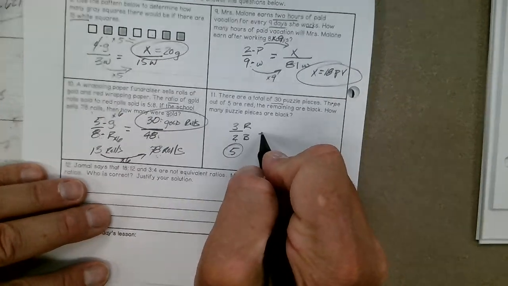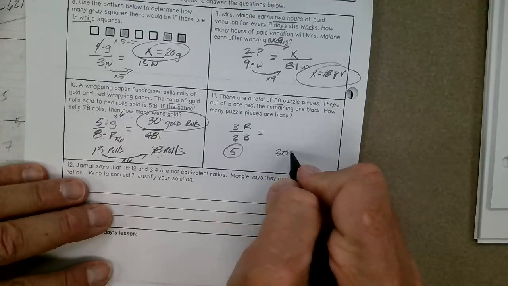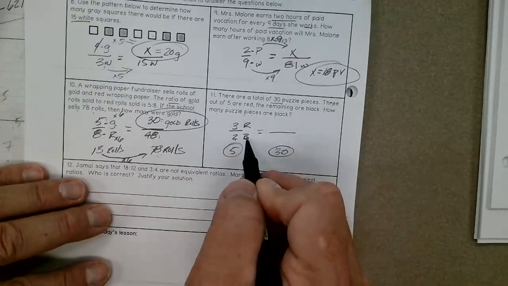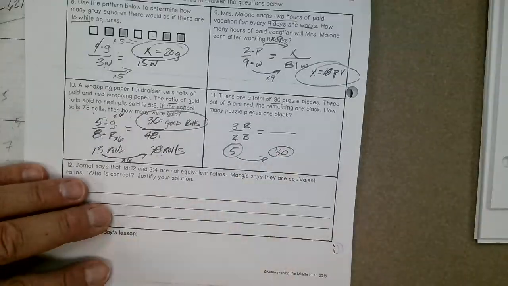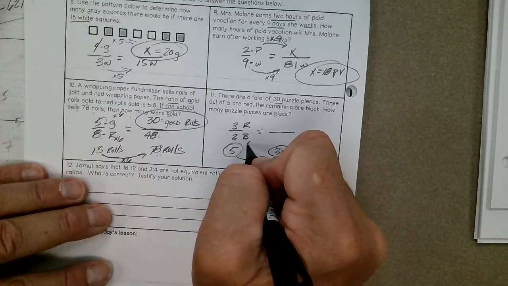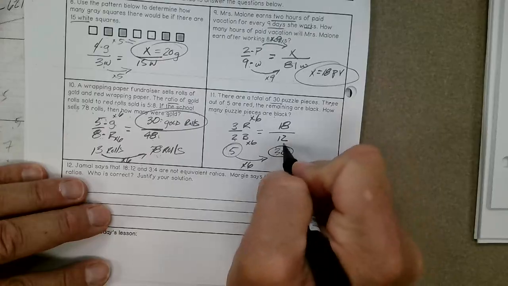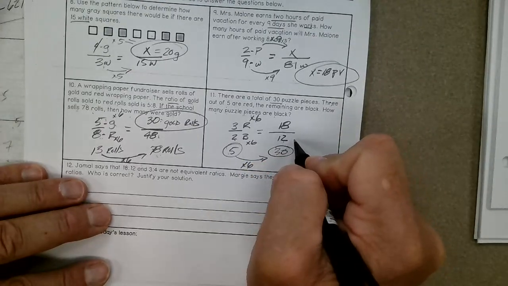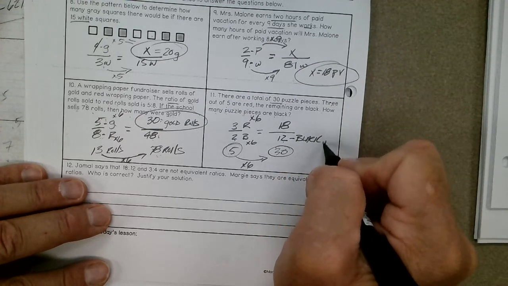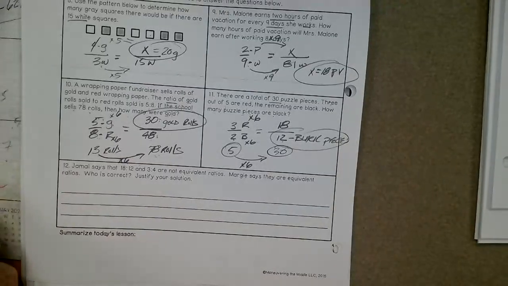Now, we want to scale this up. To scale this up, we wanted to get it to 30 total pieces. How many puzzle pieces are black? Well, how are we getting from 5 to 30? Times 6. So 2 times 6 is 12. 3 times 6 is 18. Black is on the bottom, so it's 12 black. 12 black pieces. And there we are.